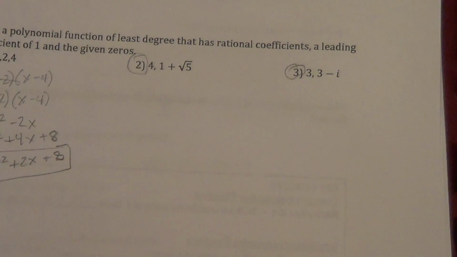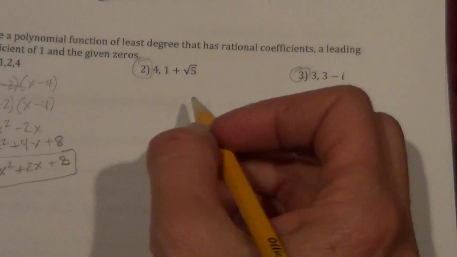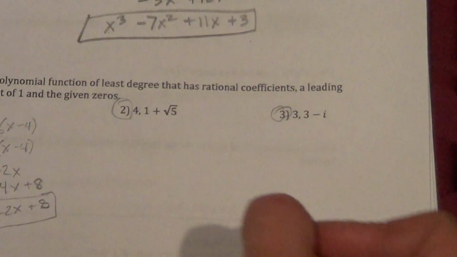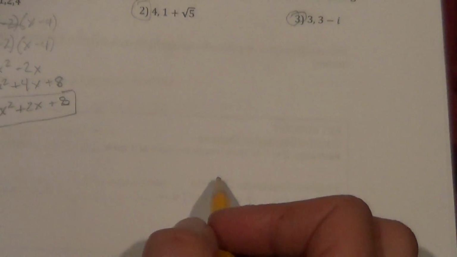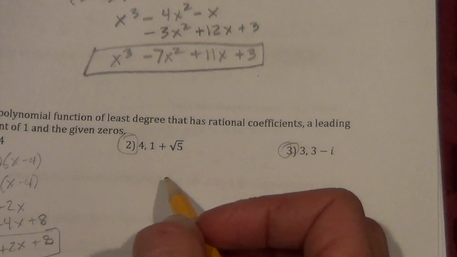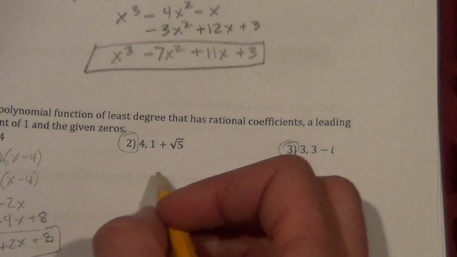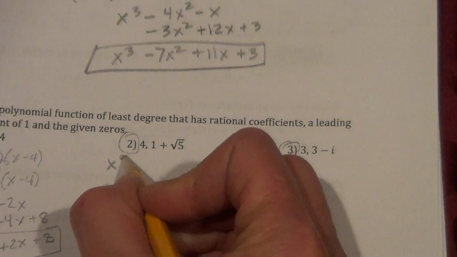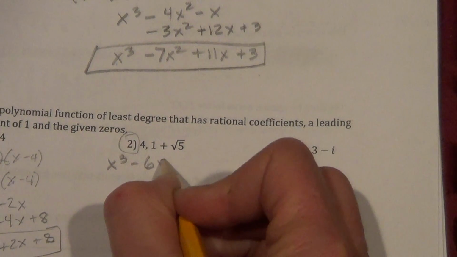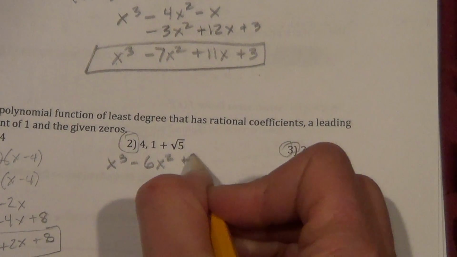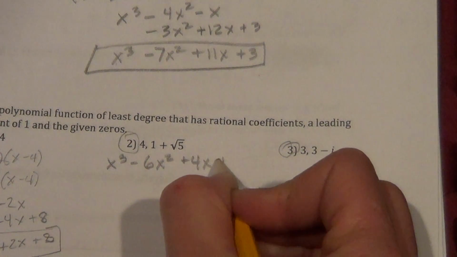If you don't get the correct answer, it would be, well, I'll write it up here so that you can match up with it: x cubed minus 6x squared plus 4x plus 16.